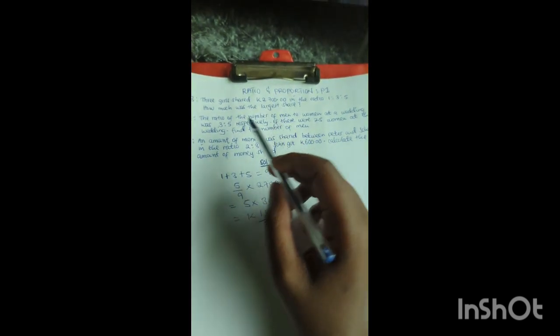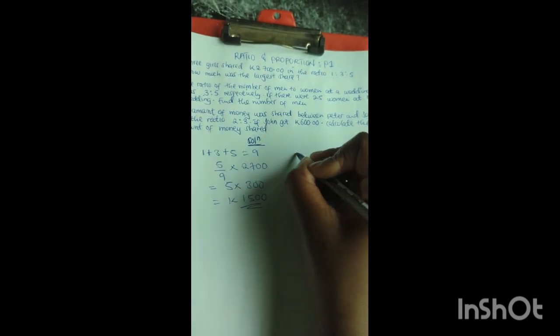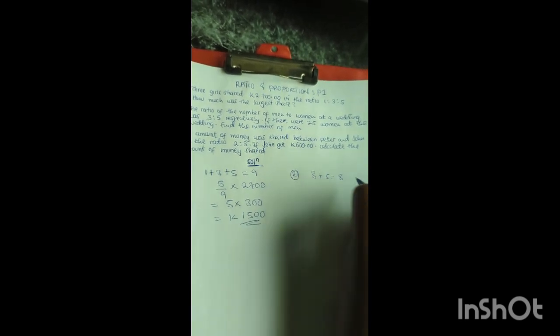2024 GCE paper. The ratio of the number of men to women at a wedding was 3 to 5, respectively. And they've used the word respectively, meaning the first one is the men and the second one is the women. If there were 25 women at the wedding, find the number of men. So here, what we add first, 3 plus 5 gives us 8.